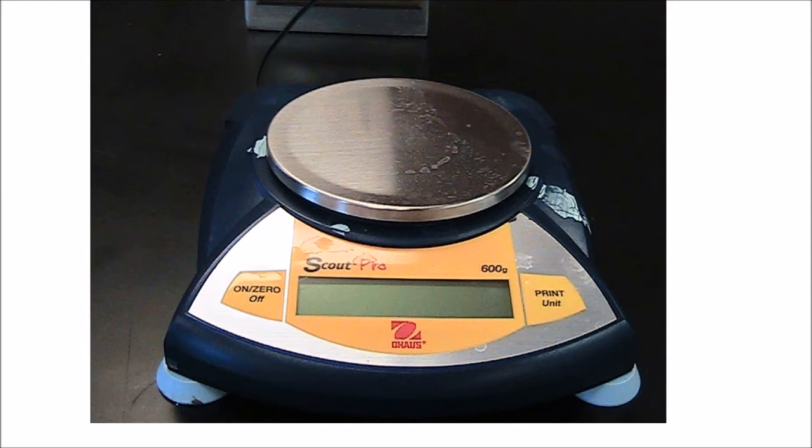These balances are not as accurate as the ones down the hall, but they are certainly adequate for what we're going to do today. You'll notice there are really just two buttons here: on, 0, off, and over on that side, print and unit. These are not hooked up to printers, so the print button doesn't matter. You might want to watch the unit button, because you always want to end up with grams. So let's take a look at how we're going to go about doing this.